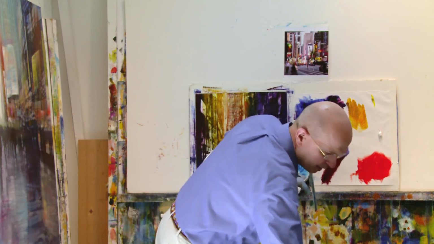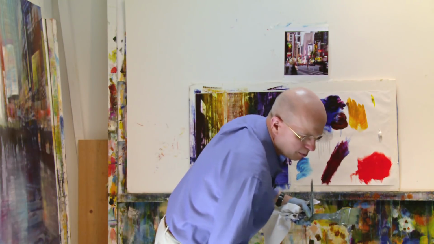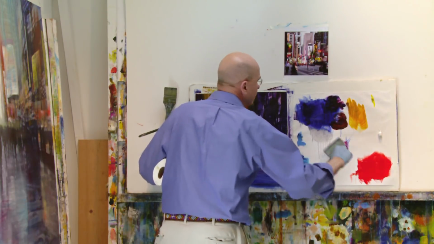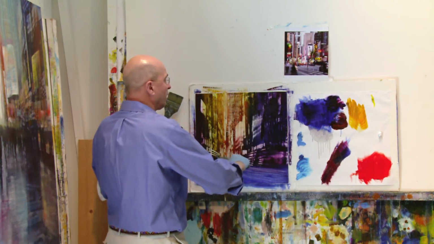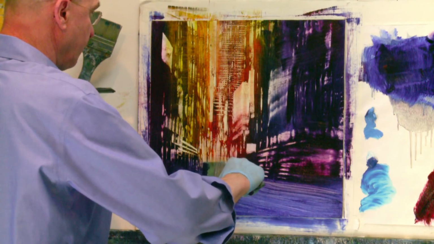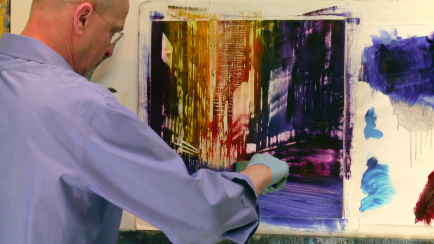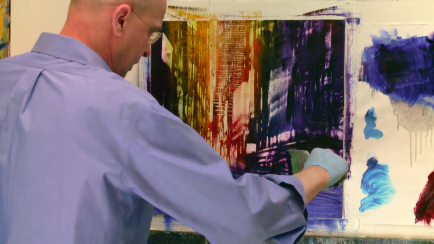Now let's take another big brush. Oh, great and powerful big brush. Where are you? Good, thank you. This is a 4-inch brush. And I'm going to do that idea of some figure activity. Ghostly figures arranged in patterns around here.